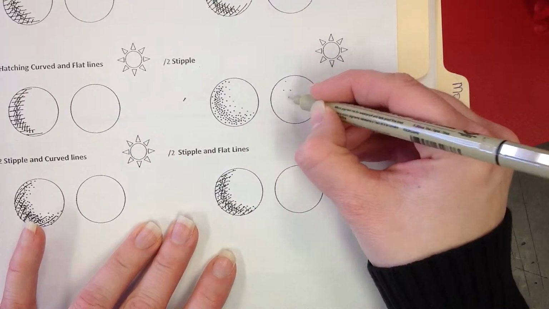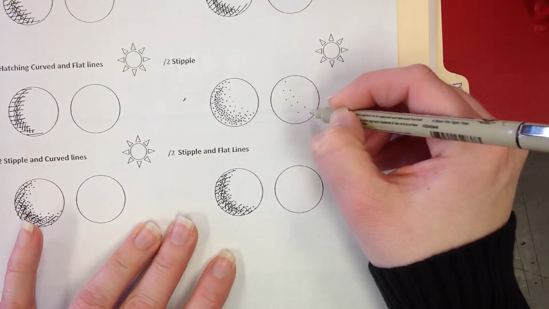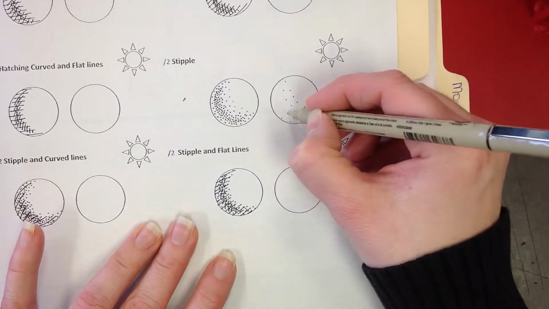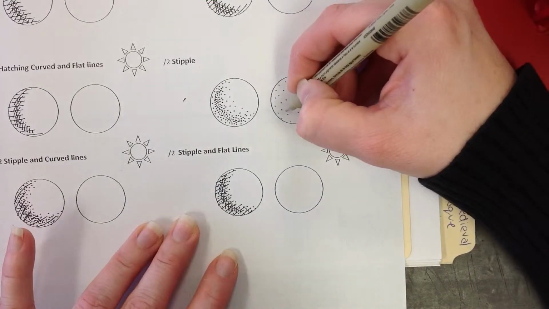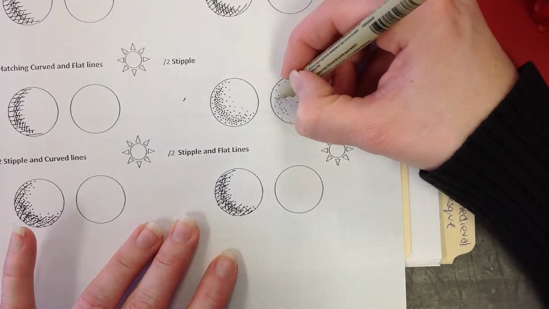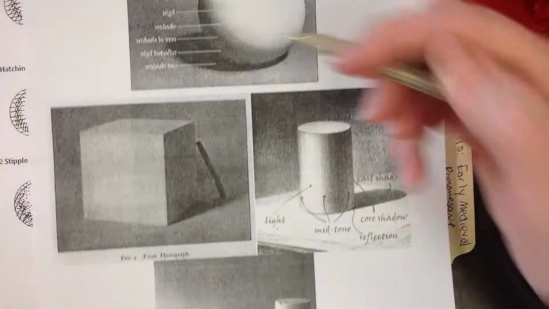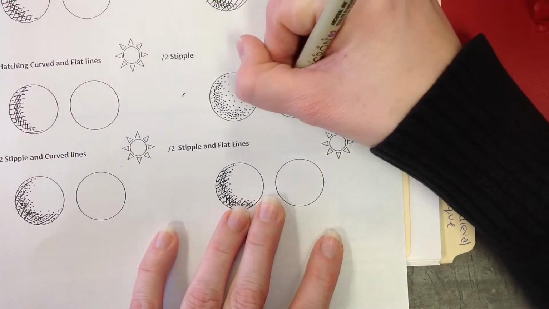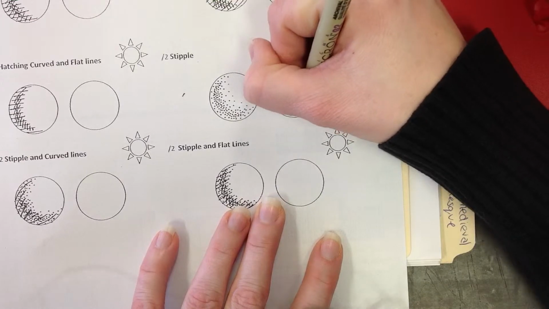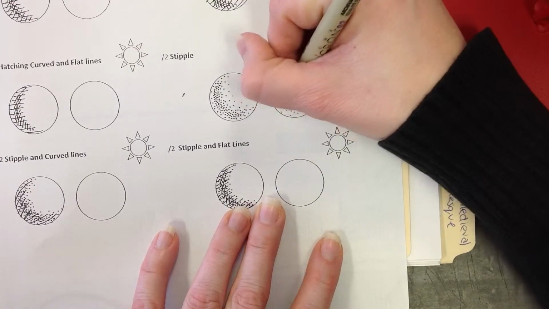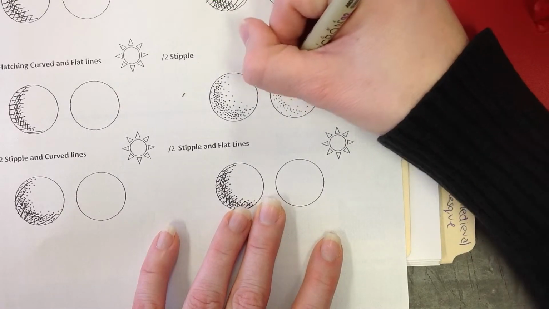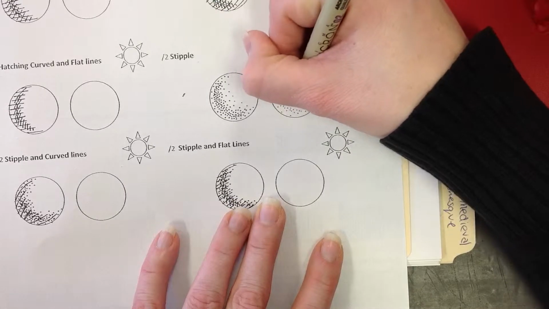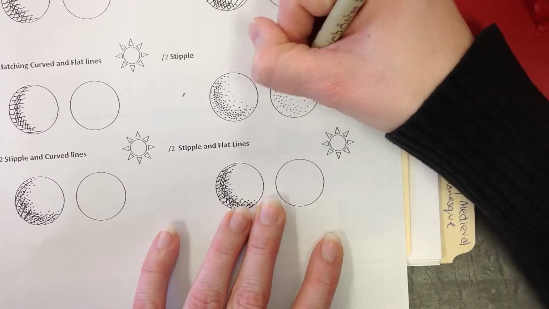As it gets darker, you're going to just use the tip of the pen to sprinkle in a few more dots, and then you're going to put in more dots in the shadow section. It depends on how dark you need to get there. You're going to have a crescent shape for the shadow. You're going to go in and add your dots and make some gradual transitions.